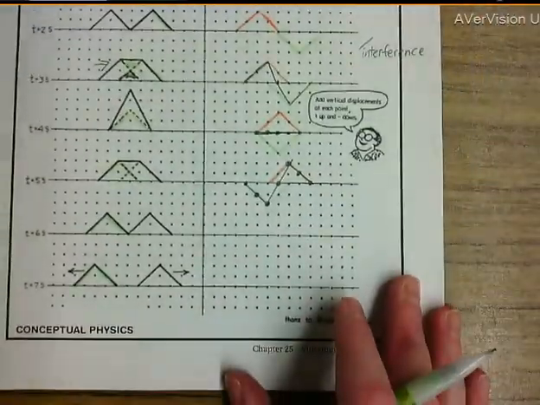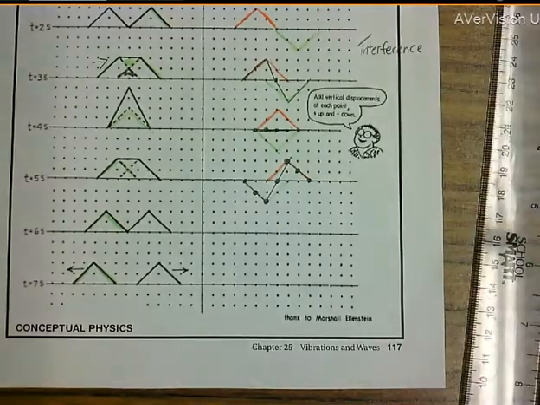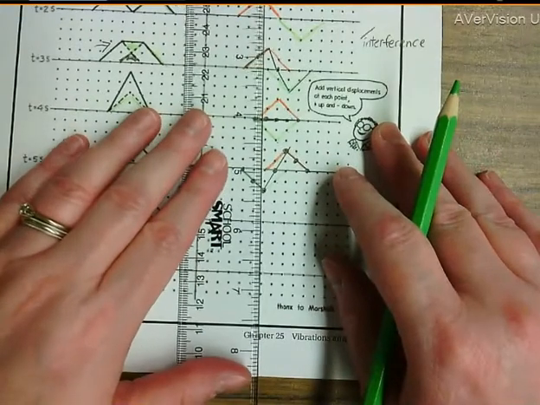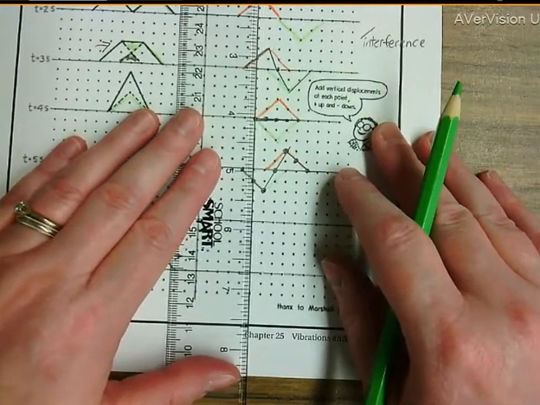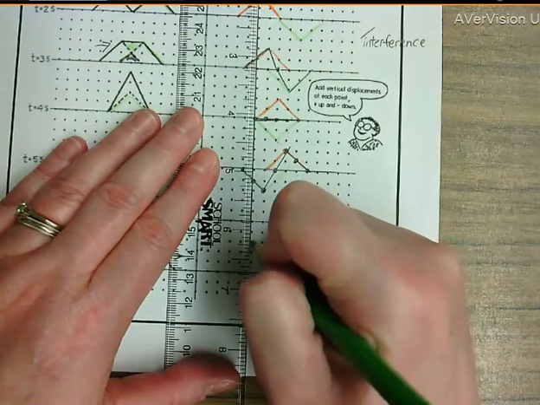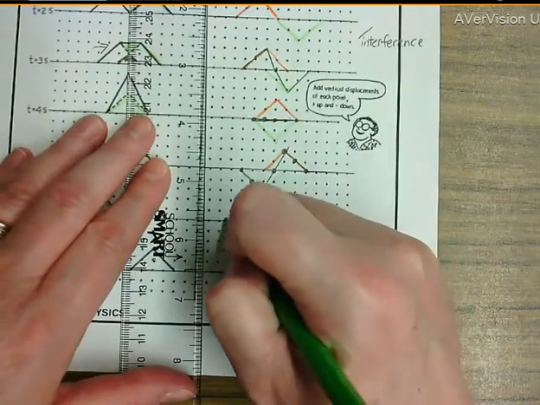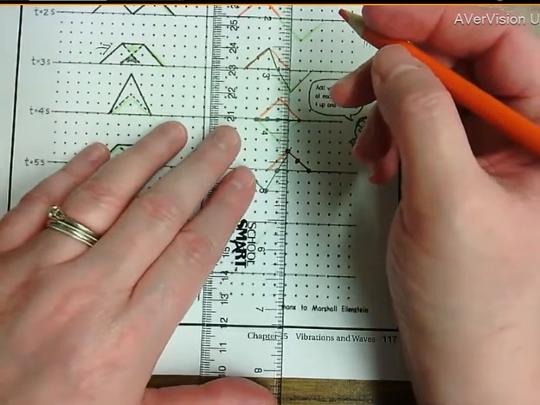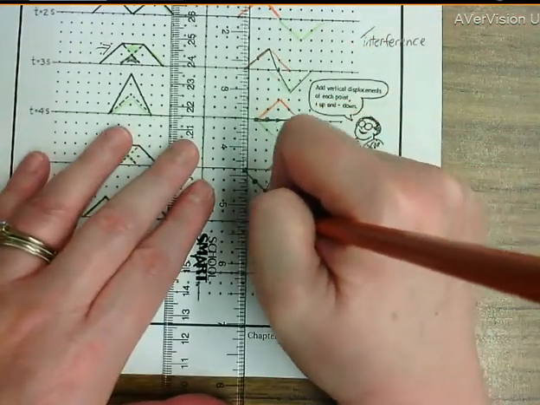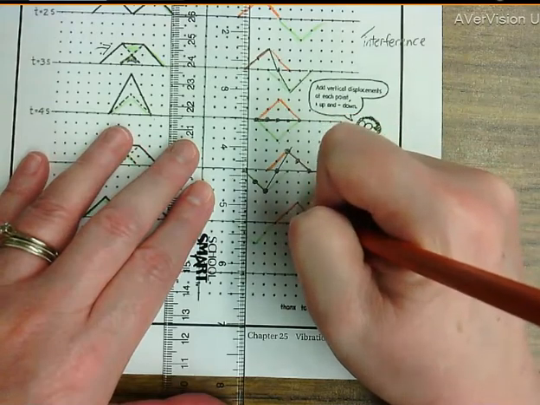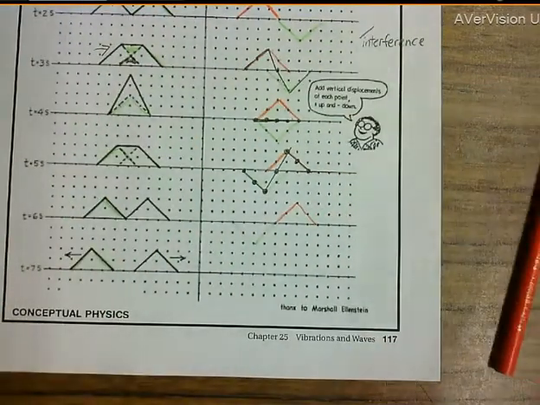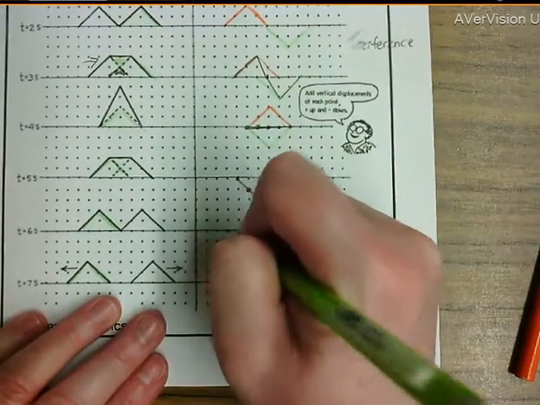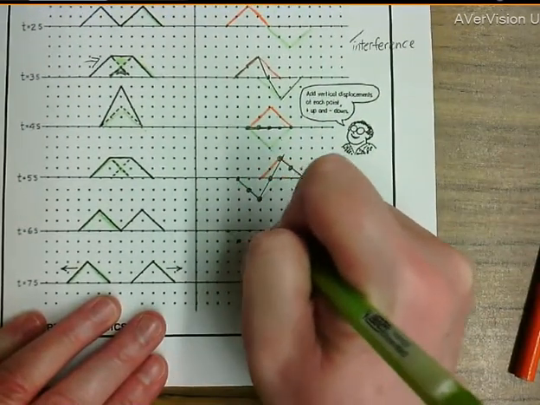There's my interference. Okay, so continuing, my green wave, remember, is going to the left. So it's moving over 1, and it's 2 below. My red one is moving to the right, and it was here, so it's going to move over 1, so it's here. Now, again, we have no interference, so my resulting wave is going to be just these points.